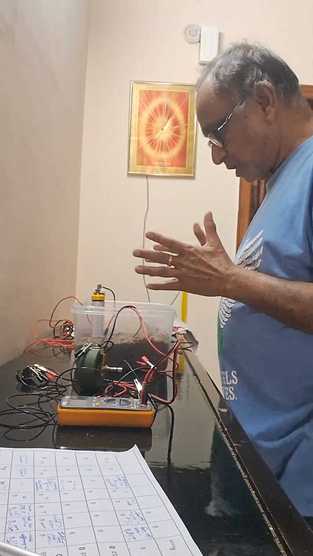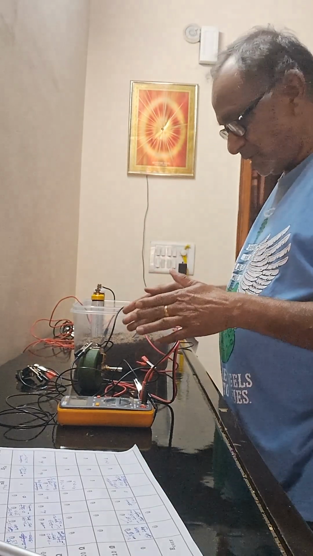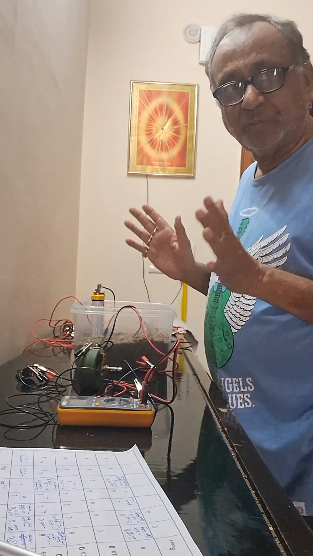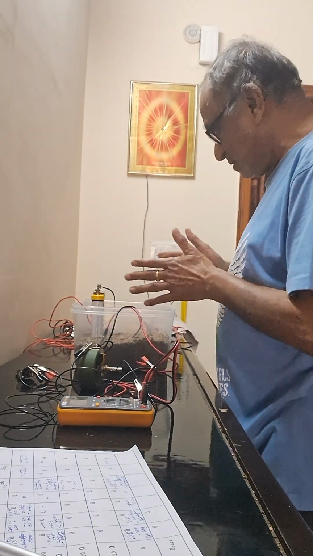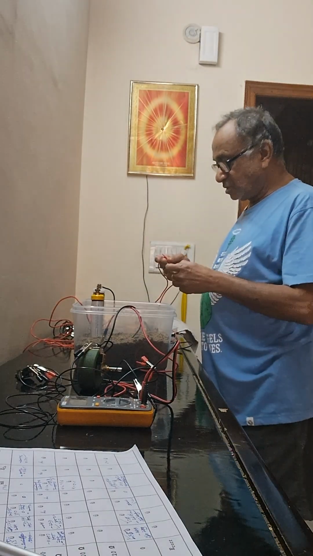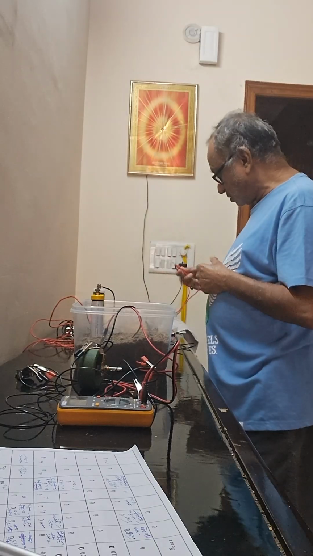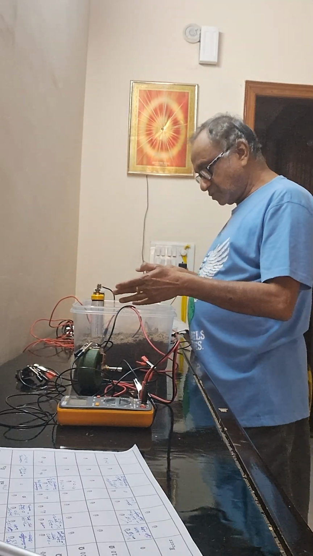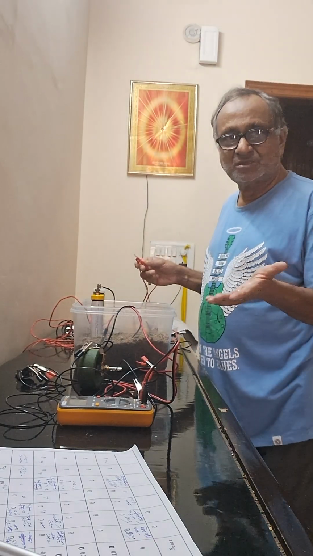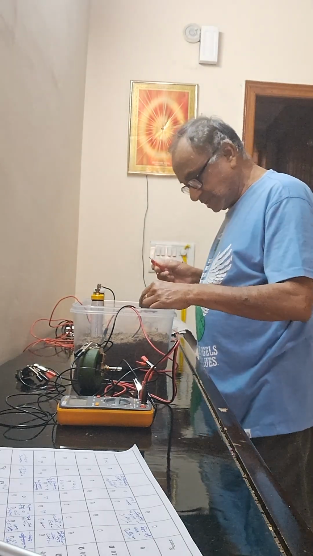Okay, so I will just measure here. In this case the switch is off and we have kept it at 100 ohm, so it is the open circuit potential. We'll check with the reference cell. The positive terminal is connected to the reference cell, because the reference cell is positive earth, and the negative to the steel first.